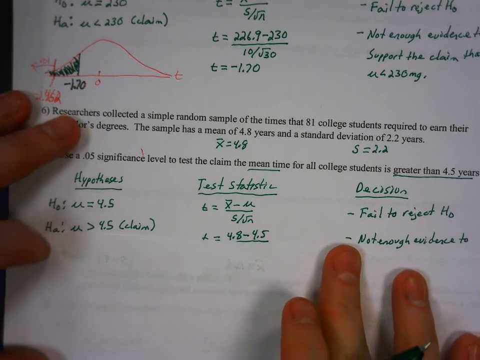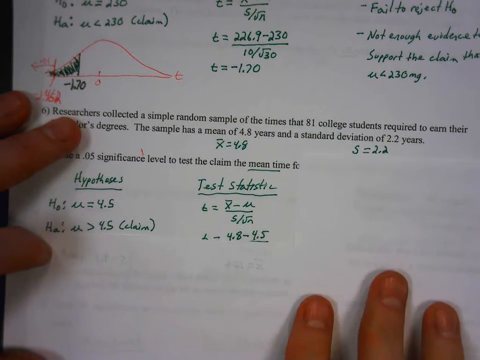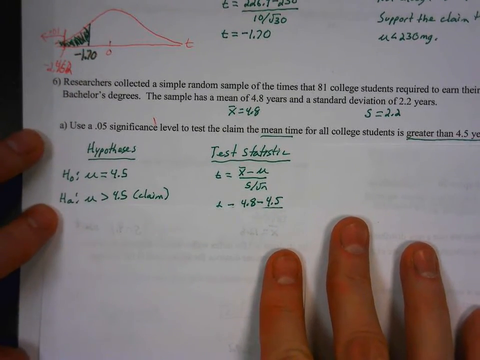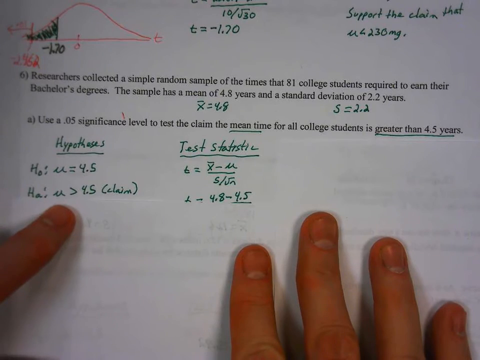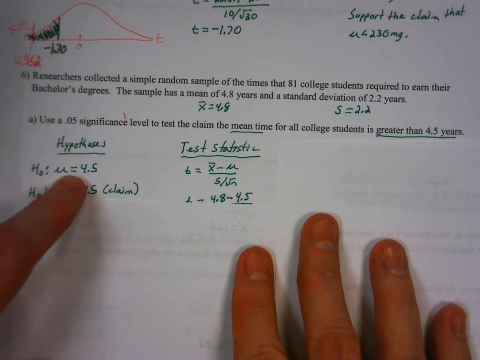Our hypotheses are pretty easy to set up in this one. Mu is greater than 4.5. That's what they're claiming in the question, so that's your alternative hypothesis. Your null hypothesis will be that mu equals 4.5.